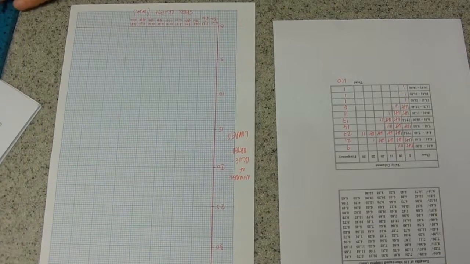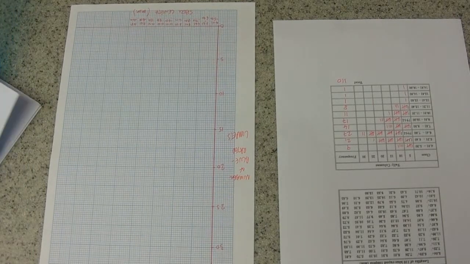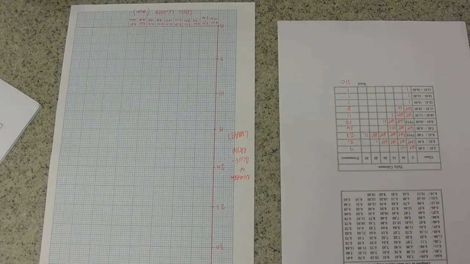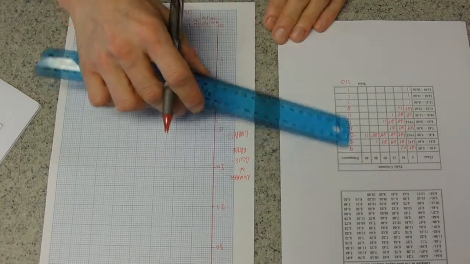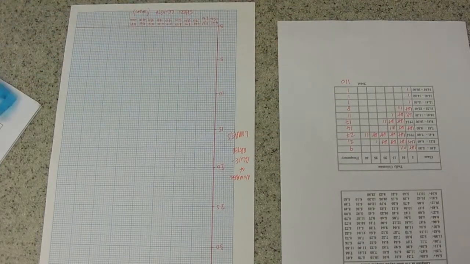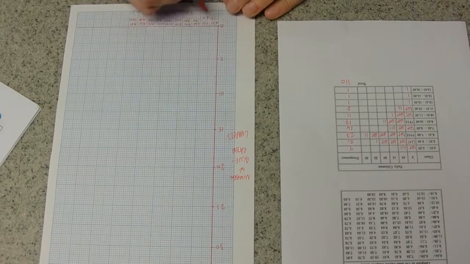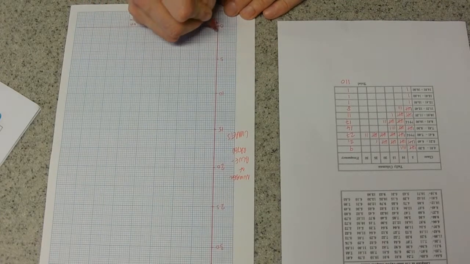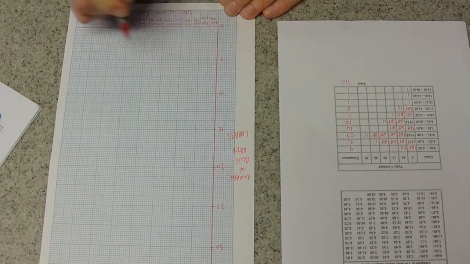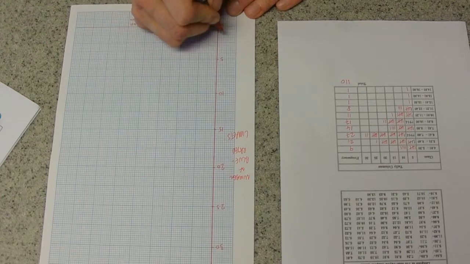So all we need to do now is plot our data, and because our numbers are nice round numbers, this shouldn't be too difficult. We just need to look at our scaling and remind ourselves what would be 1, 2, 3, 4. So having 4 squares is 1.